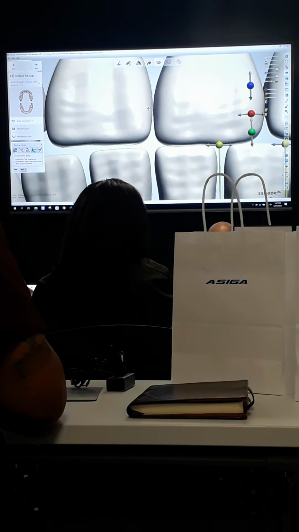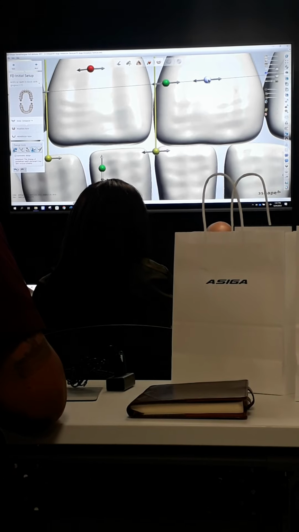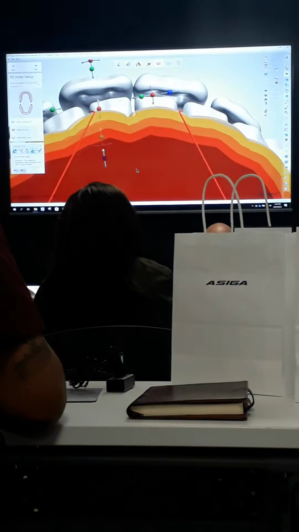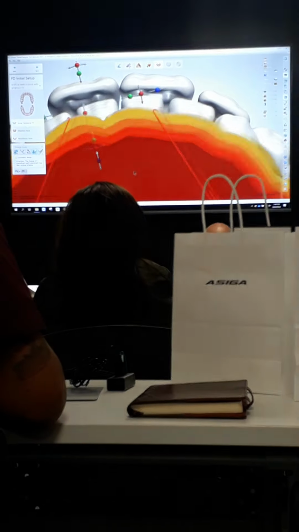Sometimes you will have a little gap. So sometimes what I'll do is I'll click on one of them, make sure symmetric design is turned on, and then I'll just grab the blue and I'll pull them into each other so they touch. So there's no gap.